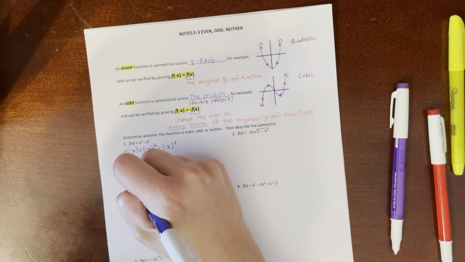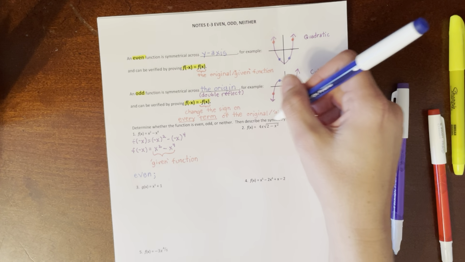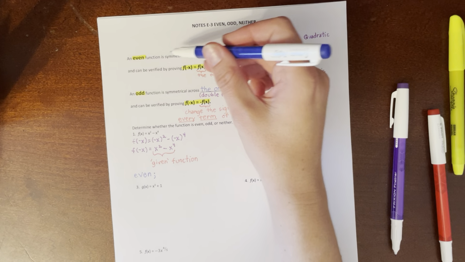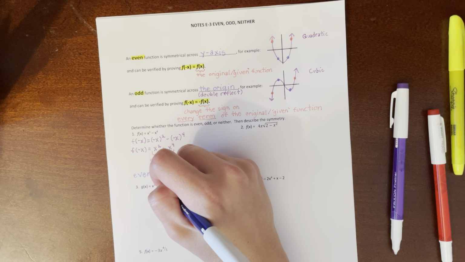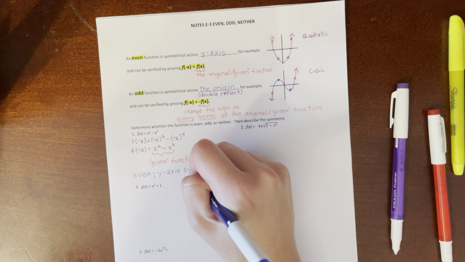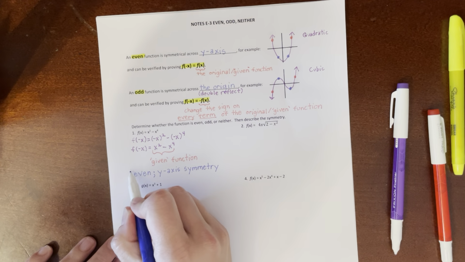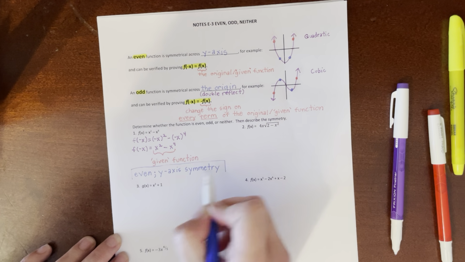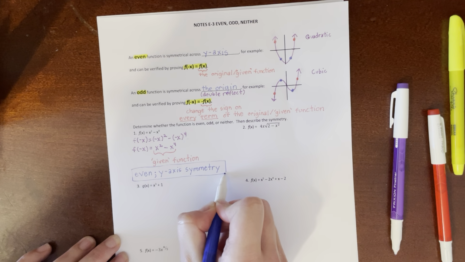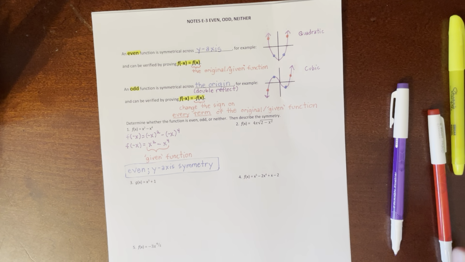And then it tells us not only to determine even, odd, or neither, but then to describe the symmetry. So remember, even functions have y-axis symmetry. All right, so this right here is our answer. You're not going to box your work. You're just going to box your answer. And there you go.